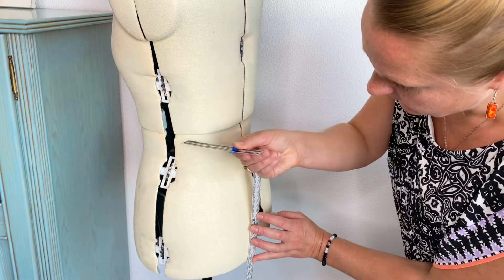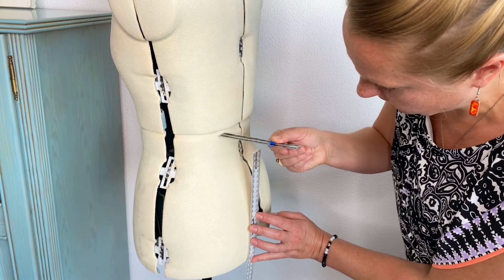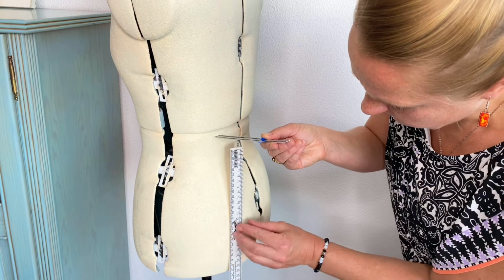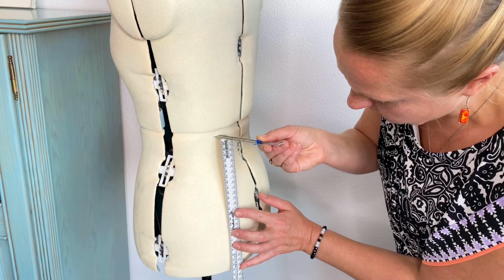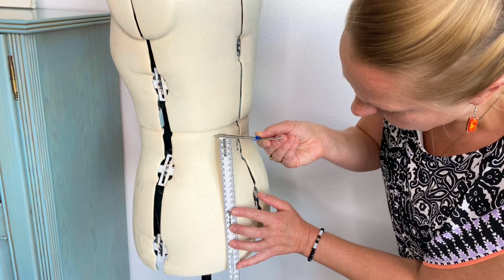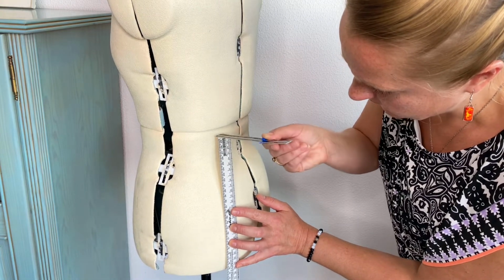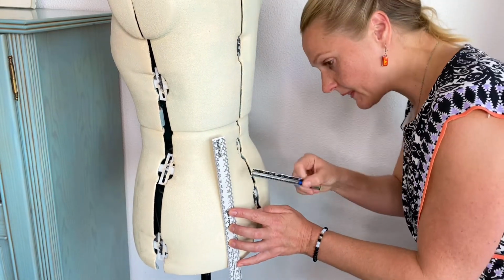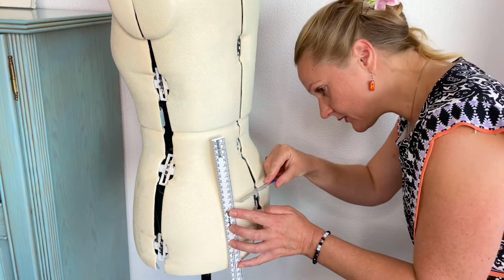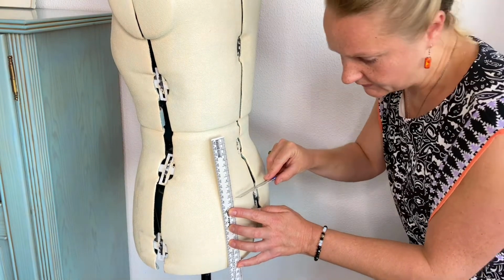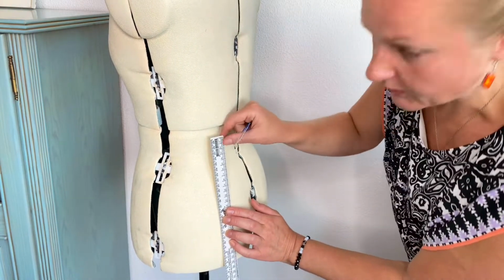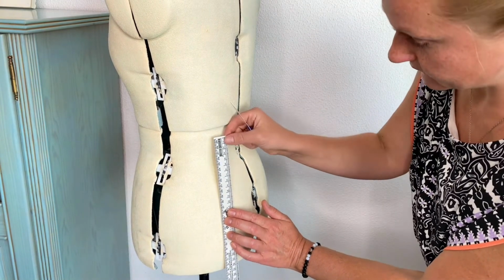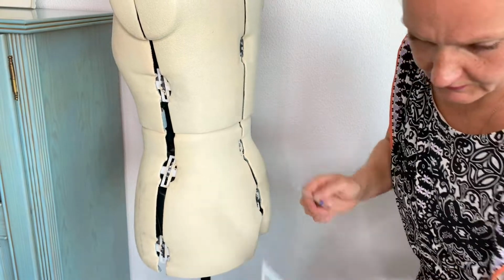So with this ruler we will form the horizontal line from the waistline, and with the vertical ruler we will measure the distance from this horizontal line, from the waistline to the beginning of the dart, and it's about 12 centimeters over here, which is about 4 3/4 of an inch. So I will write it down now.